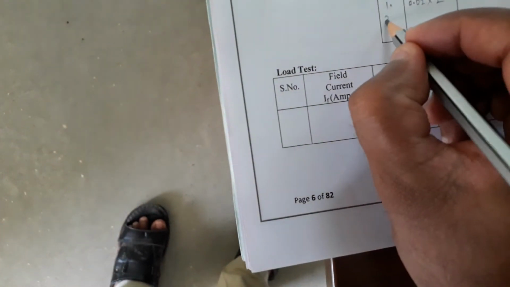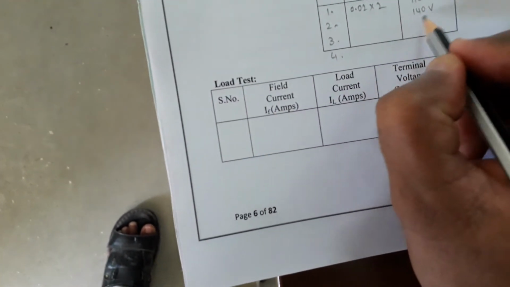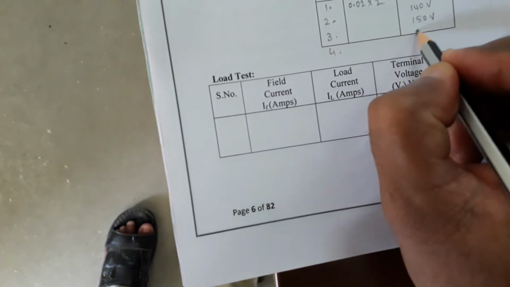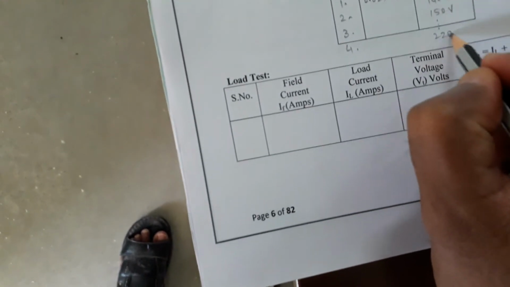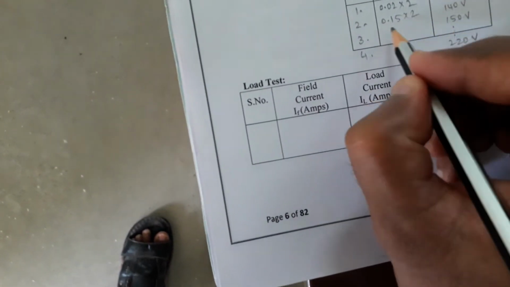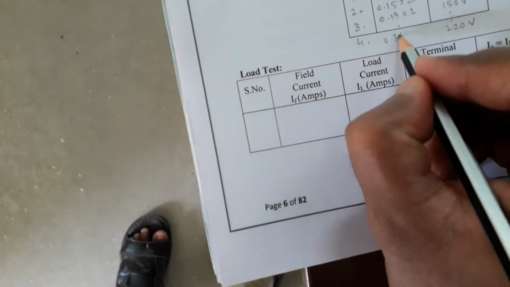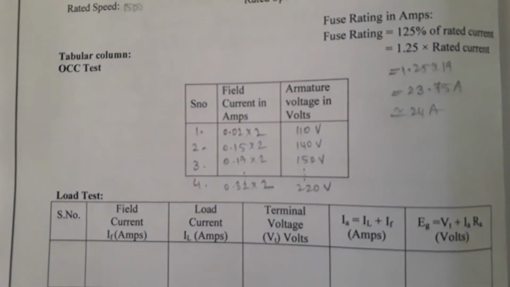Reading numbers 1, 2, 3 and 4. Reading number 2 is 140 volt, then 150 volt, and the last one is 220 volt. The currents are 0.15 into 2, 0.17 into 2, up to 0.32 into 2. So this is your tabulated readings.